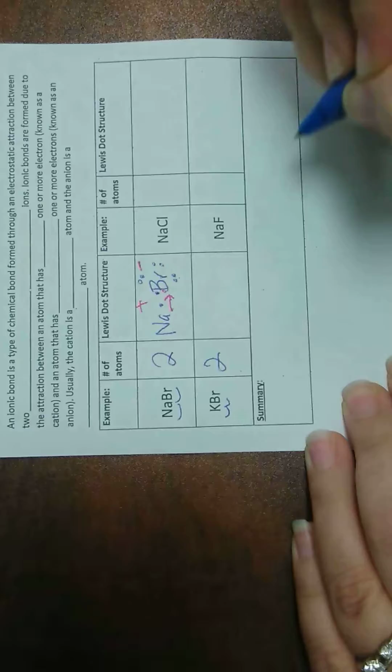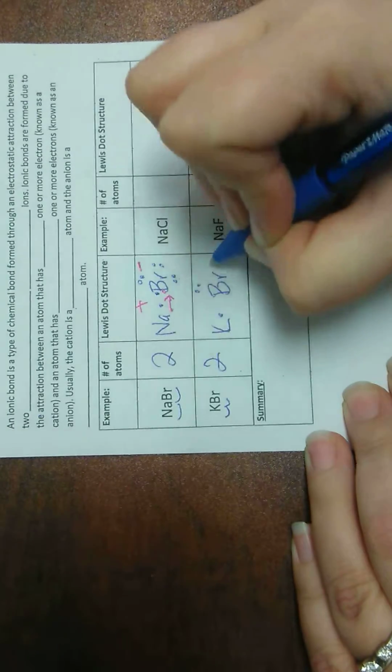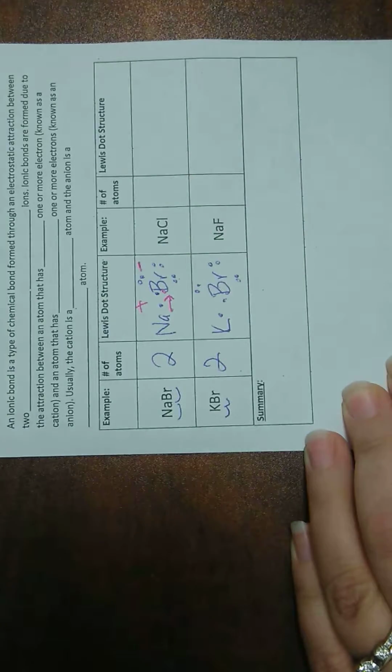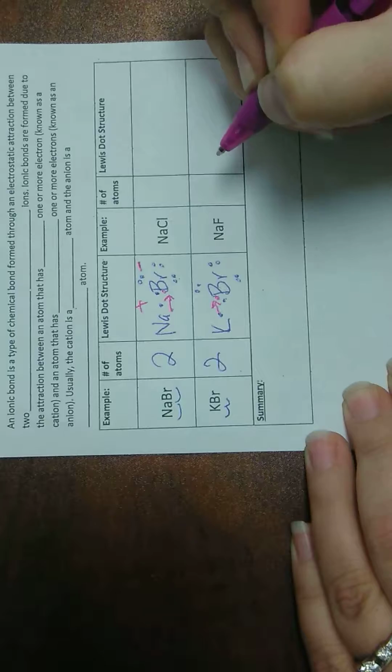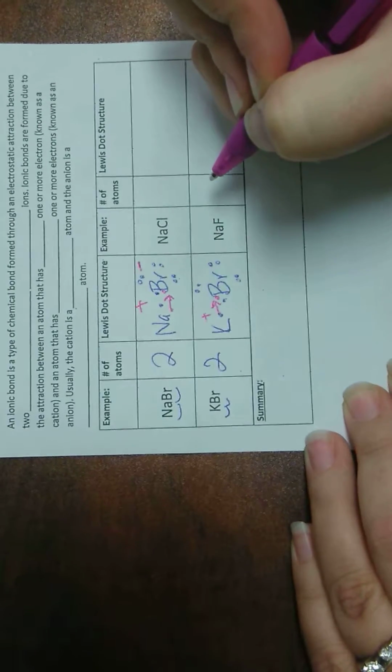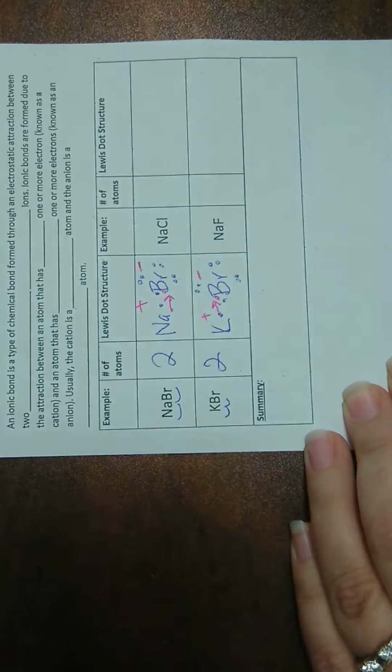You have potassium bromide. Again, there's 2 atoms. Potassium's in group 1. Bromine is in group 7. When they bond, this electron is going to move over here, making potassium a cation because it's getting rid of an electron, becoming positive. This is going to accept, becoming an anion.